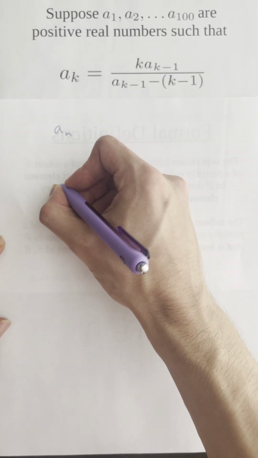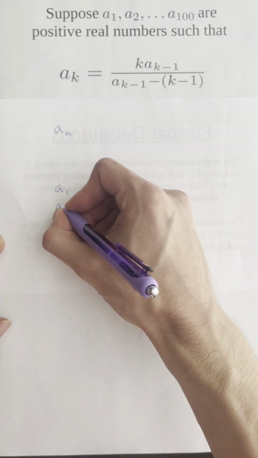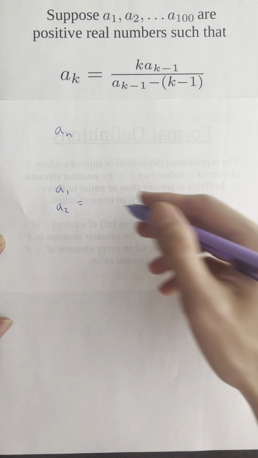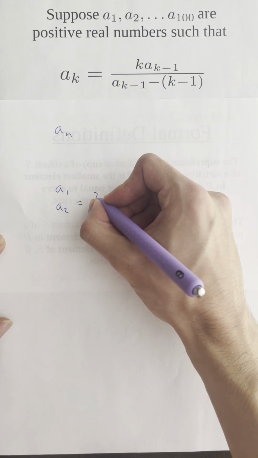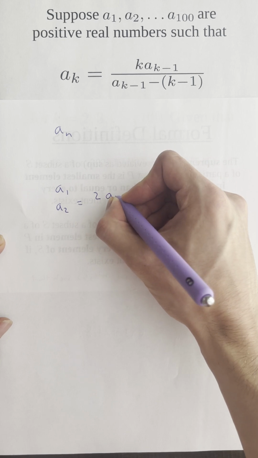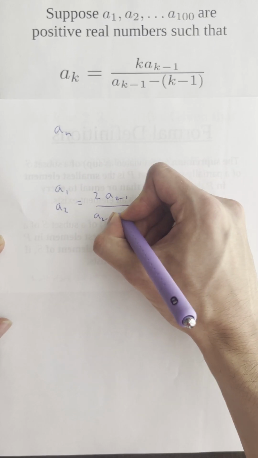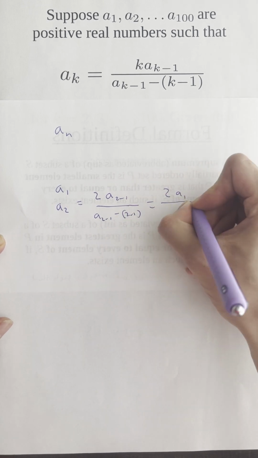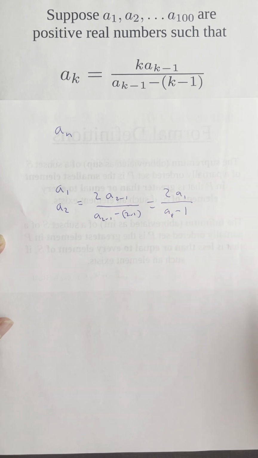So we've got A1, but using this recurrence, what would A2 be in terms of A1? So K is 2, so change K to 2 there. A2 is 2A1 over A1 minus 1 minus 2 minus 1, and we can simplify this. Okay, nothing too special here.